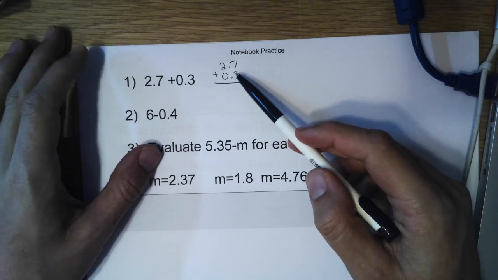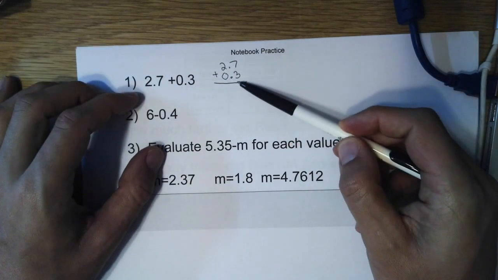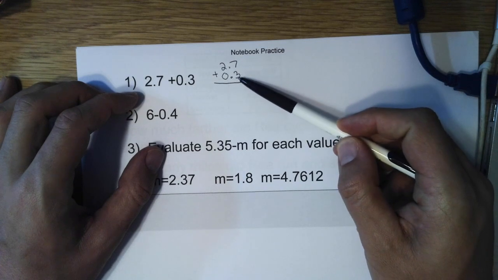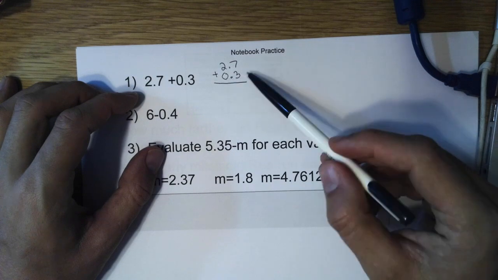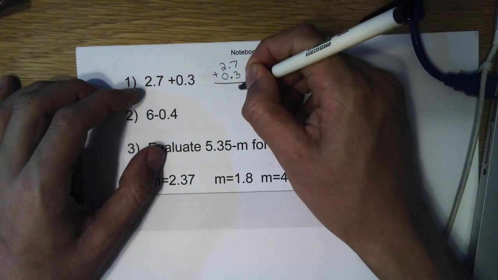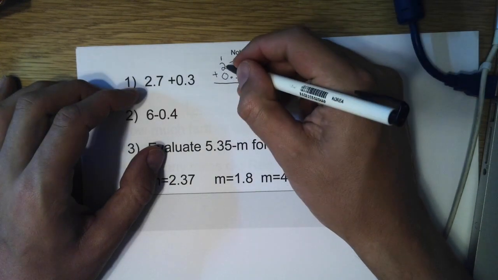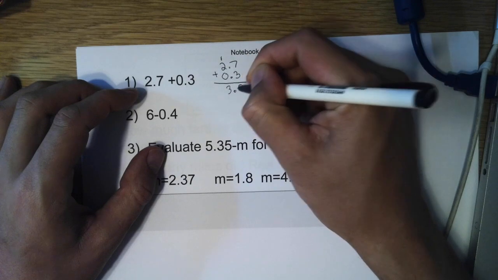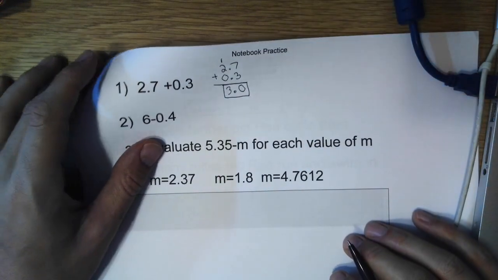So whenever you're adding decimals, it's really important for you to stack the numbers. What I mean by stack is you put them on top of each other with the bigger number on top of the smaller number. If you consistently put the bigger number on top of the smaller number, then you won't have any mistakes. So we can begin adding these. 7 plus 3 is 10. Carry the 1. 2 plus 1 is 3. We end up with 3.